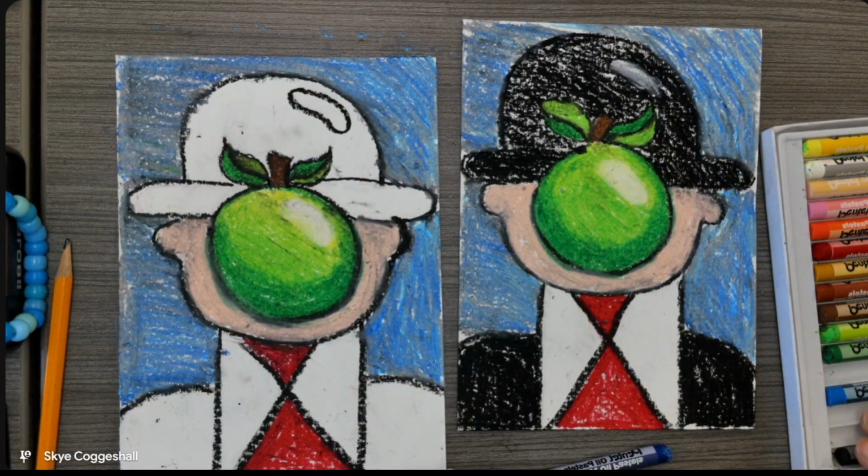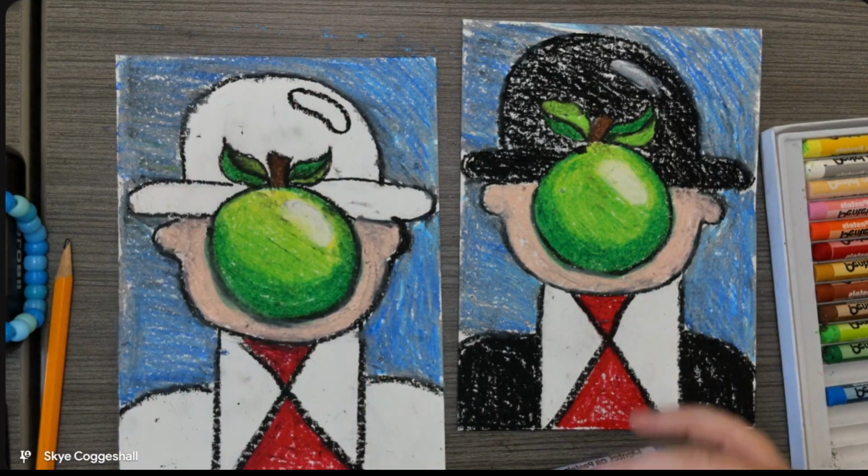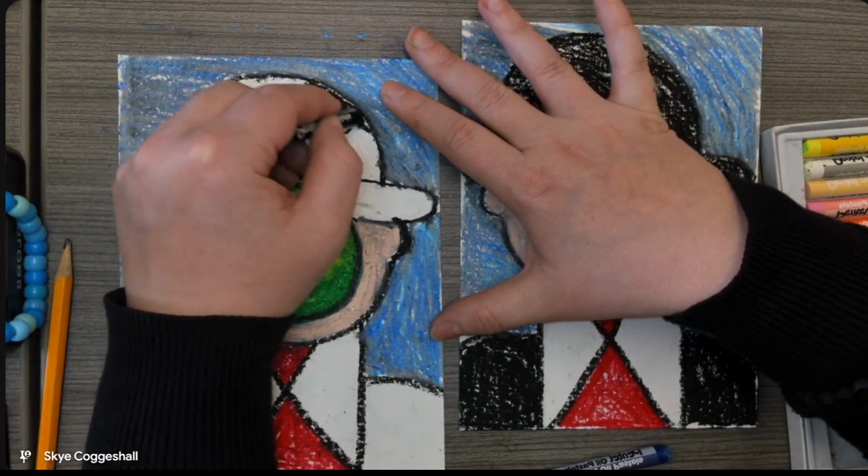I like to use black and white, so I'm going to put white in that jelly bean and that highlight, but I like to use black first.